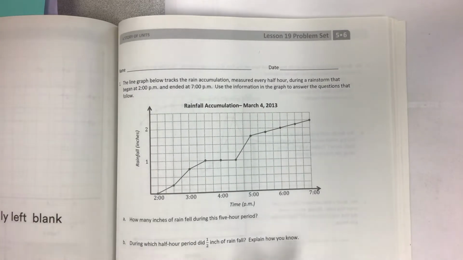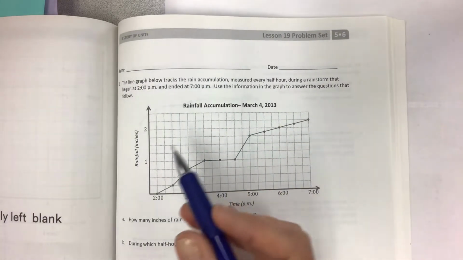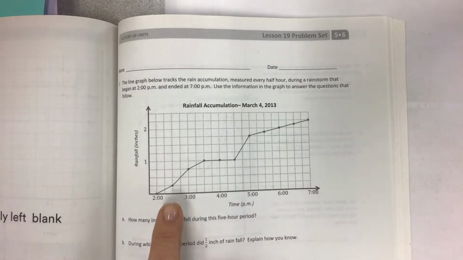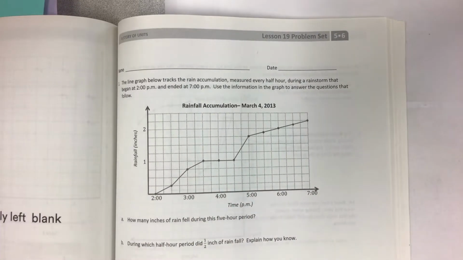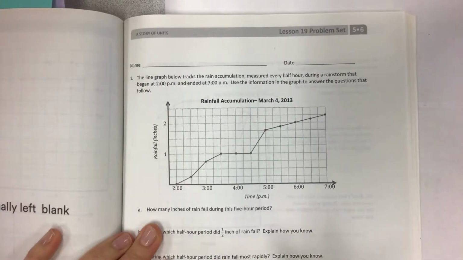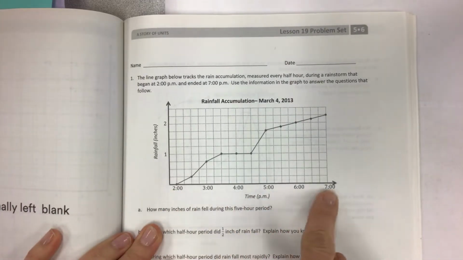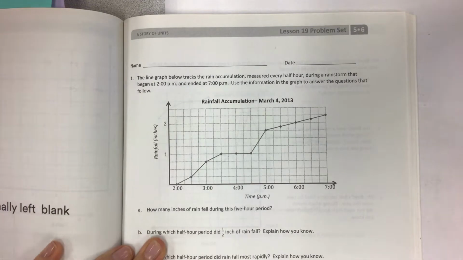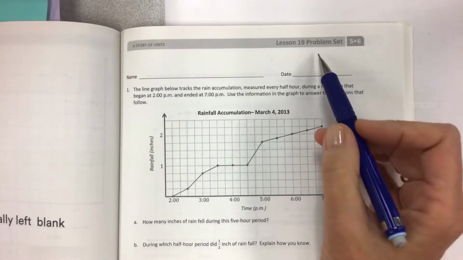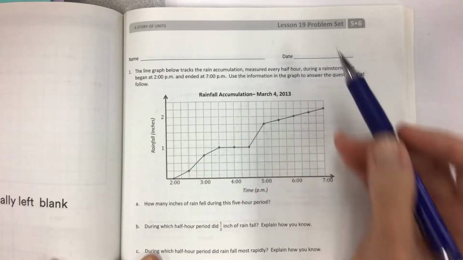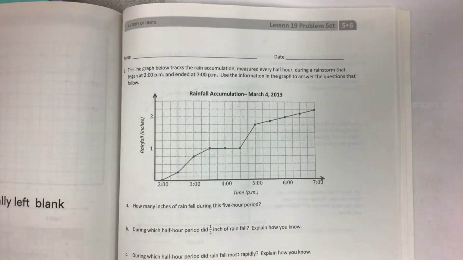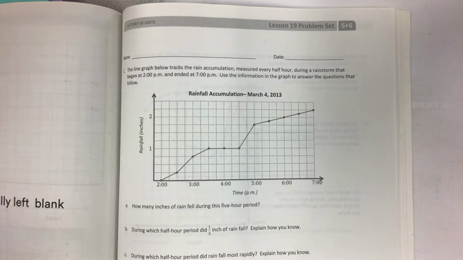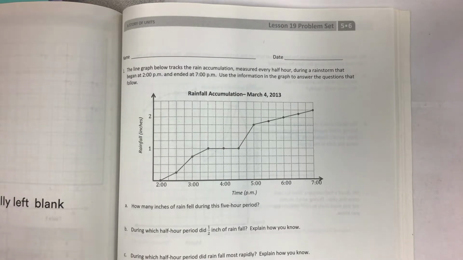But I want you to see that when using a graph and plotting points, there is a reason for understanding how to go forward on the x-axis and move up on the y-axis. So I thought, what better way to learn how to use these properly than to do some word problems with them. So in lesson 19, we get to actually apply our graphing skills. So the objective here is to plot data on line graphs and analyze trends.